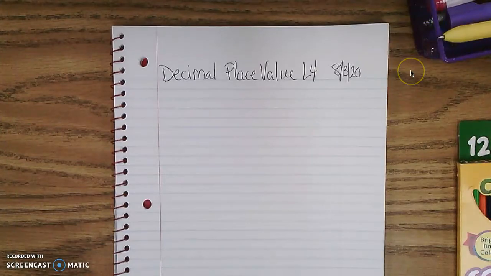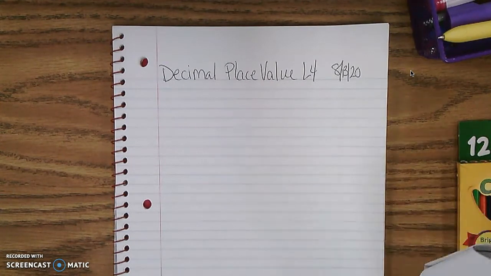Welcome. Today's lesson is decimal place value. We're looking at lesson 4 in our book, and it is the 13th of August. So we're going to first talk about modeling our decimals in grids.